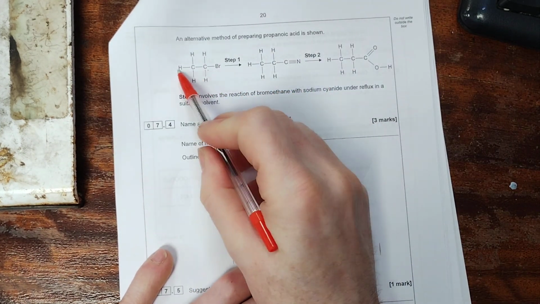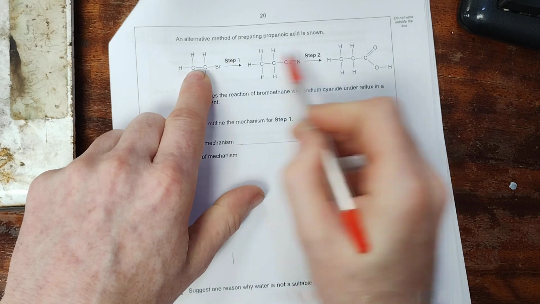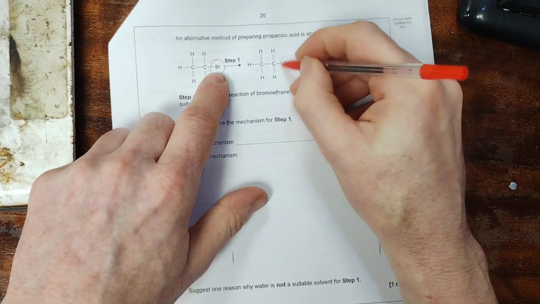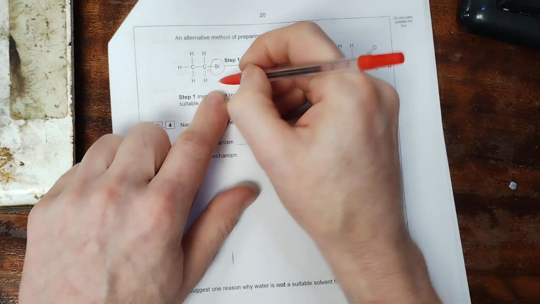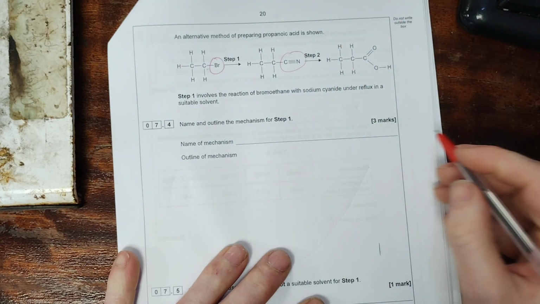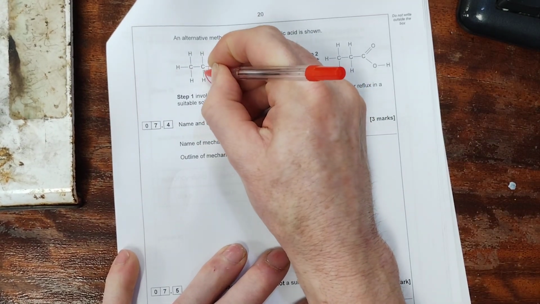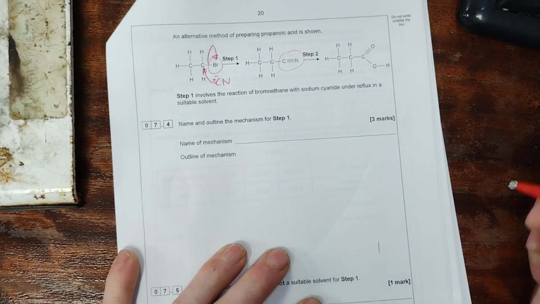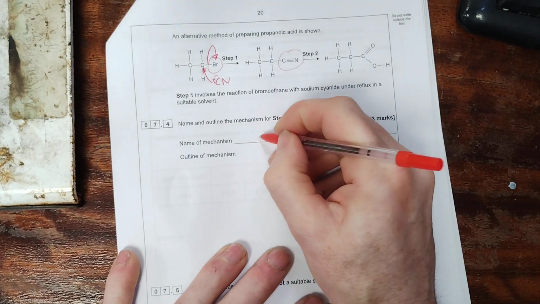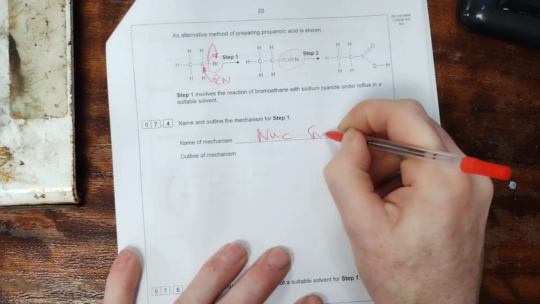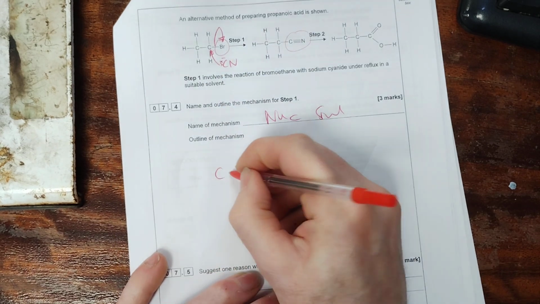What you've got is this molecule and this molecule. The difference between this molecule and this molecule is this is a Br and this is a CN. That is, to me, straightforward nucleophilic substitution, because what's happening here is a CN minus is coming in, bang, bang, and it's nucleophilic substitution. Name of mechanism: nucleophilic substitution. Outline of mechanism, well, it was just what I've drawn there.